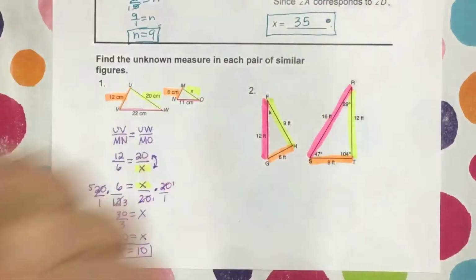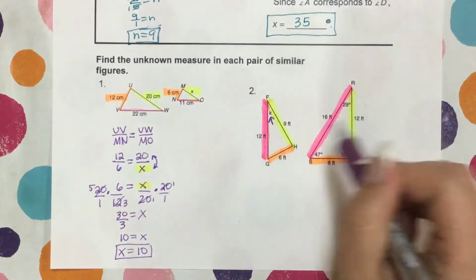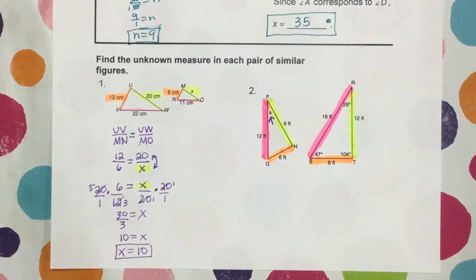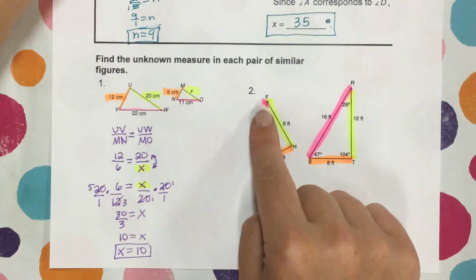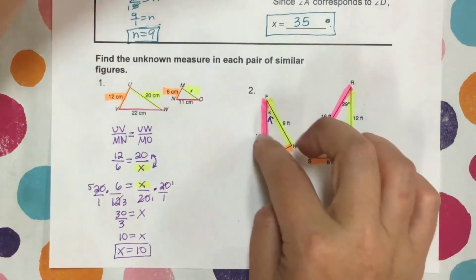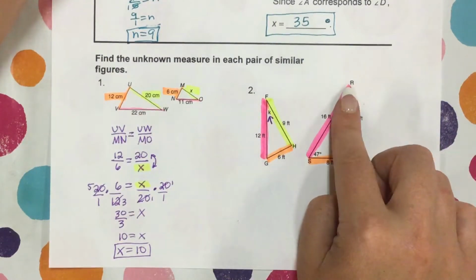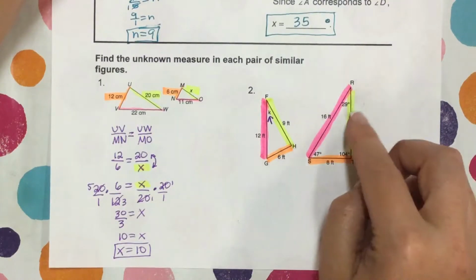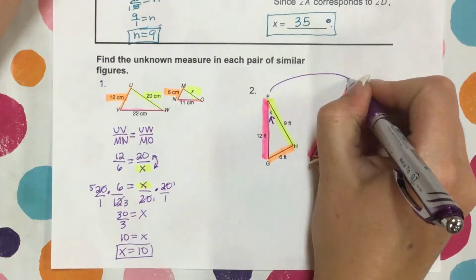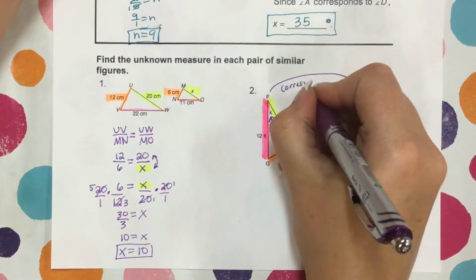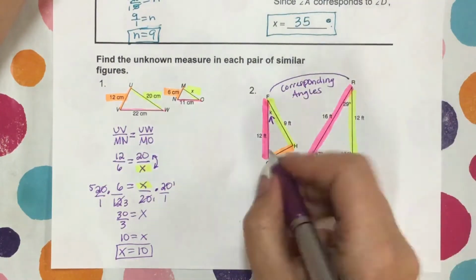So the unknown value that we're trying to find is the angle measure. So I'm trying to figure out, well, what angle corresponds with that one? And it's easy to see that this angle has the pink side, which is the biggest side, and the yellow side, which is the one in the middle, around it. And over here, R has the biggest side, which is pink, and the medium side, which is yellow, around it. So that means that these two angles are corresponding angles, which means they're the same.